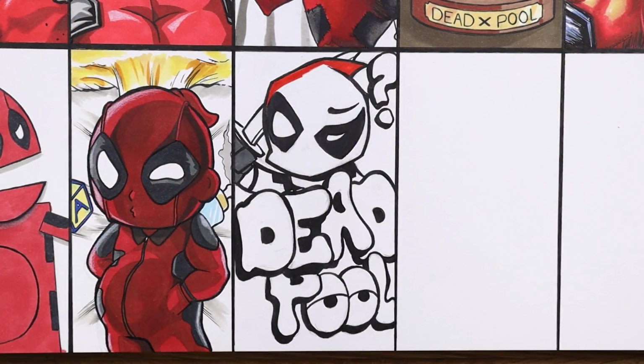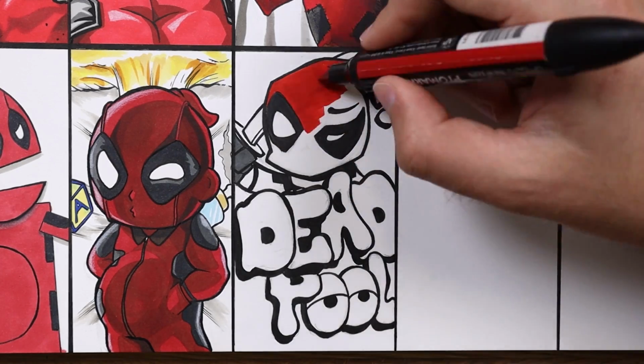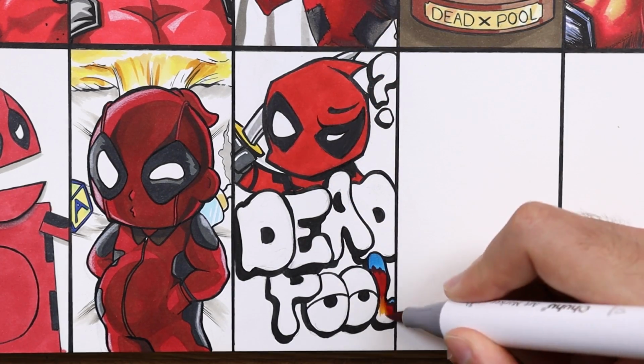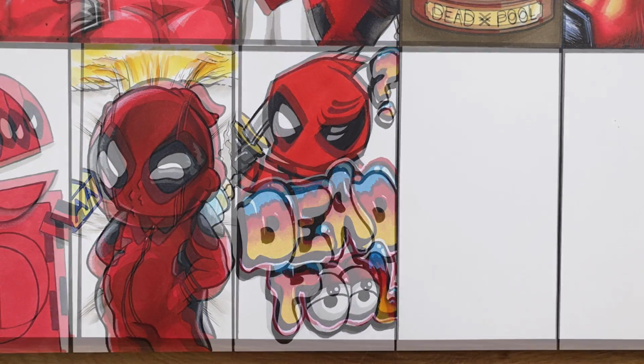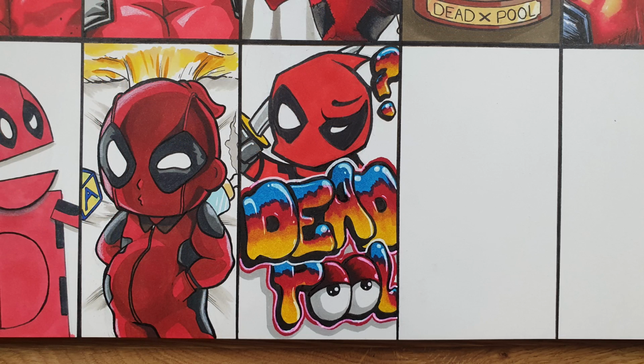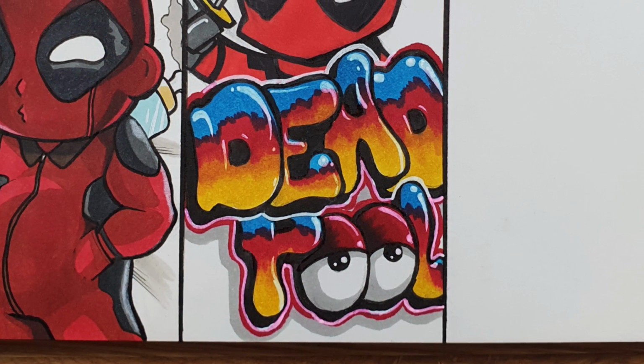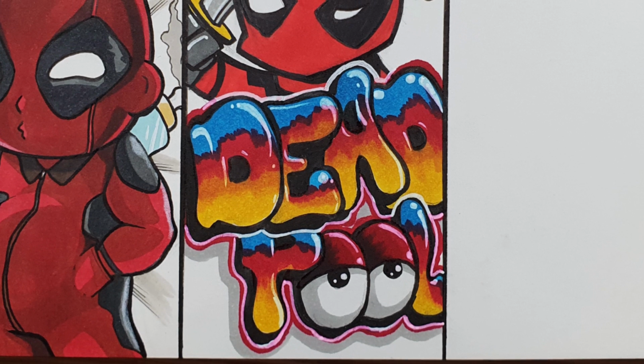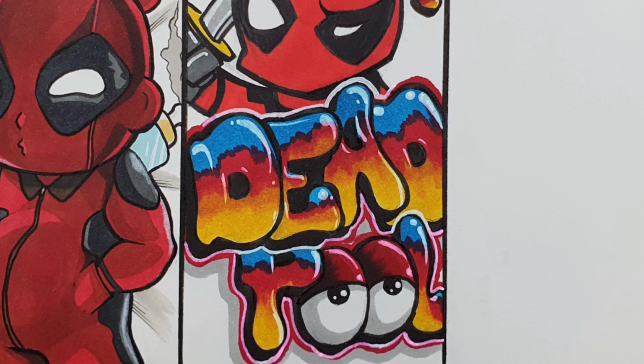Adding the color is quite fun, actually. I figured we'd do a drip effect. I like drip, and I don't need to worry too much about blending. I'm just going to kind of throw the color down on it. I actually really like this one. The only thing I don't like about this is that there's not enough space. I haven't managed to fit the whole thing in there. But I really like this one.